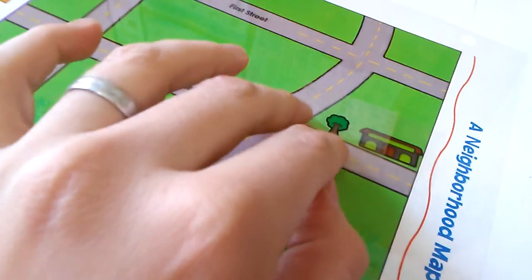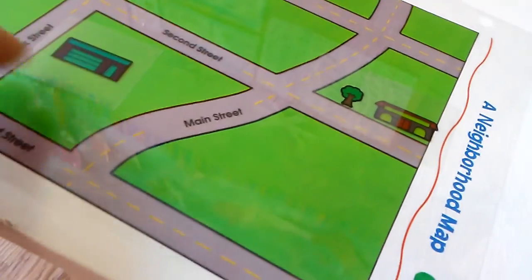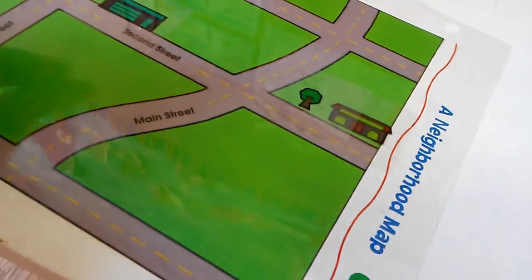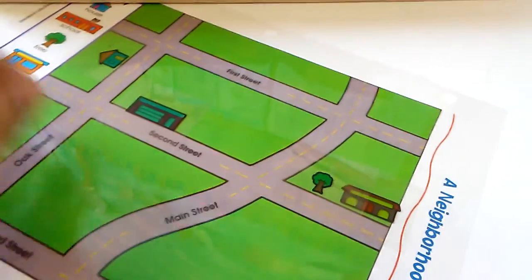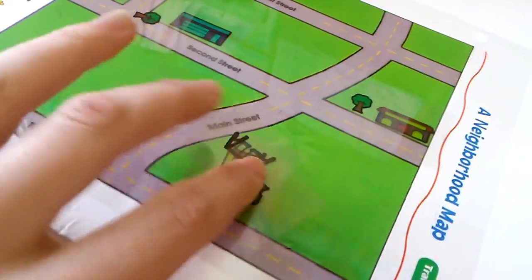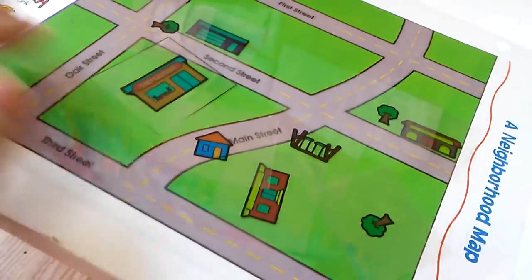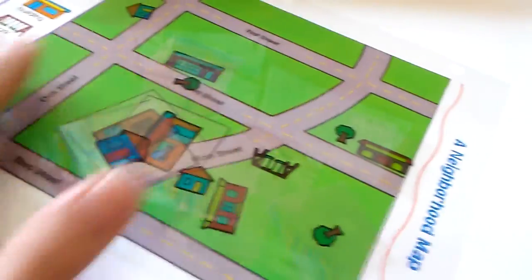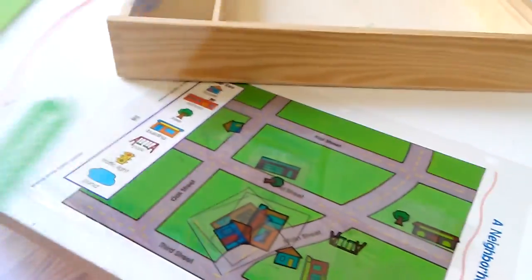You could have a tree next to that. And then there are some stores. It can be a house on the side like that. They have playgrounds, stores, little playgrounds. It has a school, pet shop, and stuff like that. And then there's a city map, and a store where she can put toys and the prices. So she loved this activity. She spent almost half an hour playing with it.